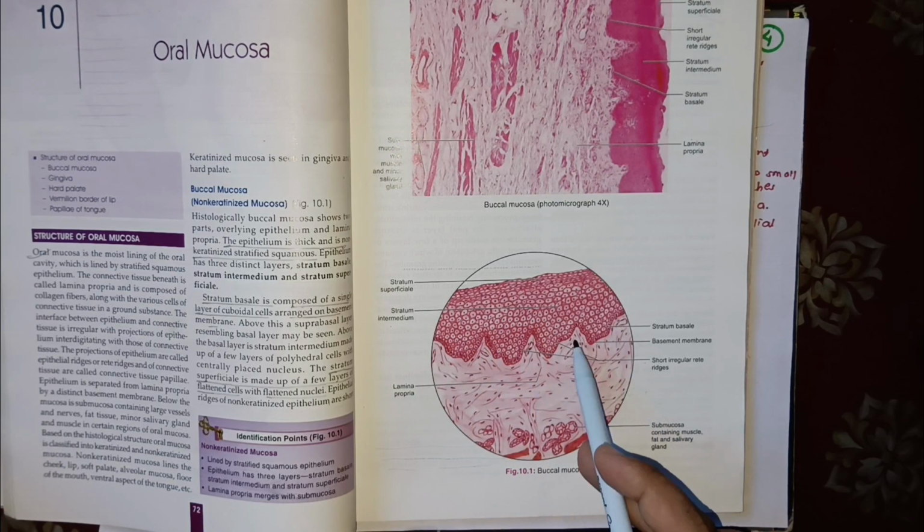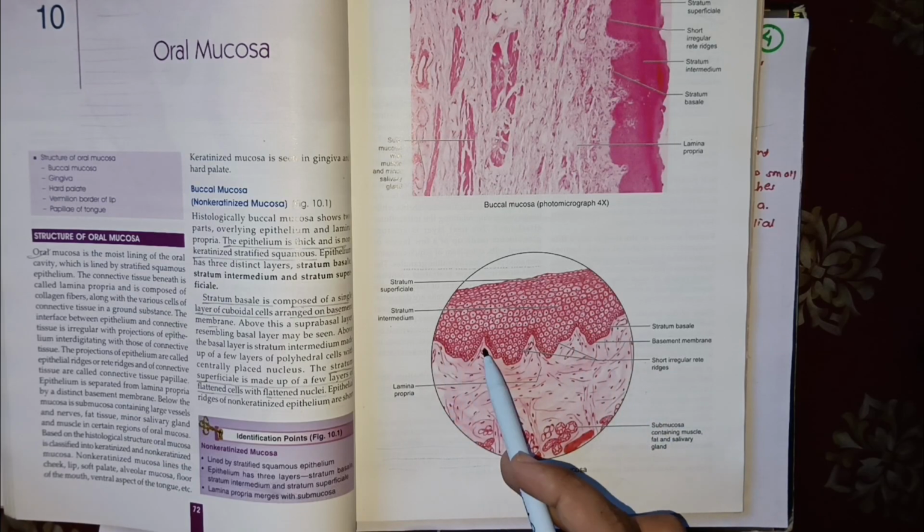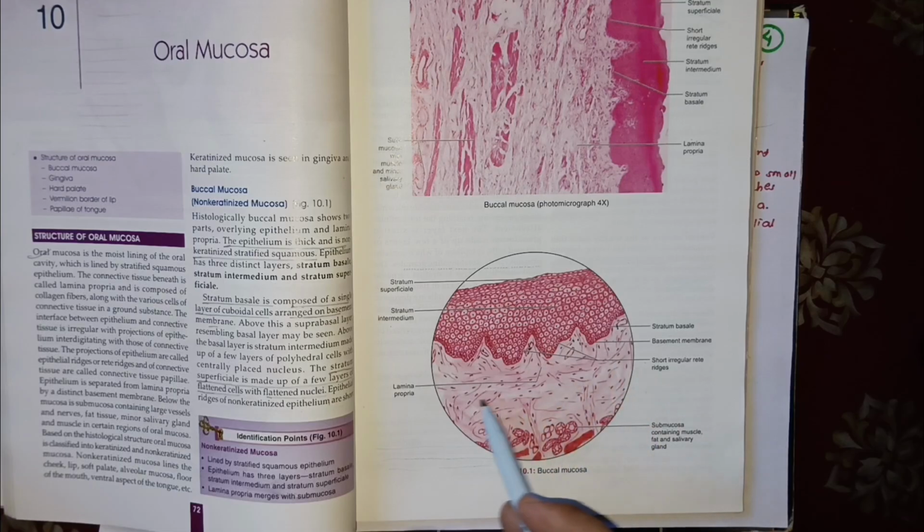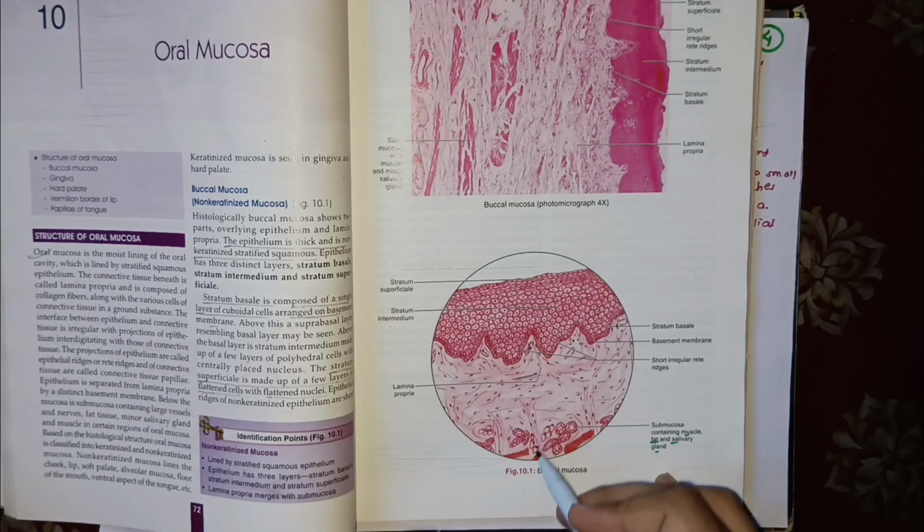Between them is the papillary part of the lamina propria, and this whole part is the reticular part of the lamina propria. This part is the submucosa, containing muscles, fat, salivary gland, nerves, blood vessels, and connective tissue strands which divide the submucosa.